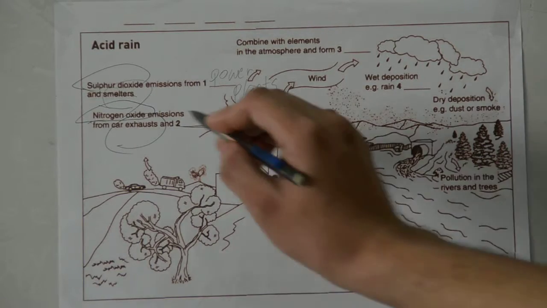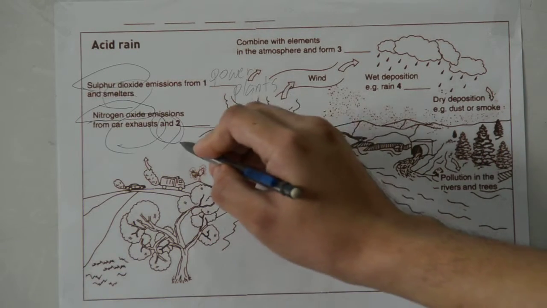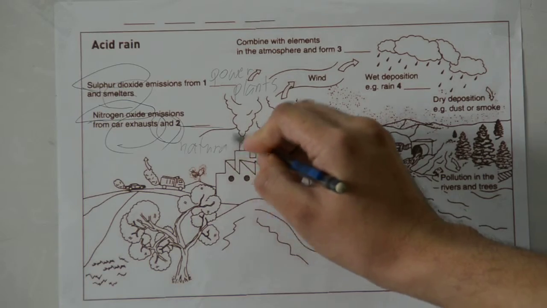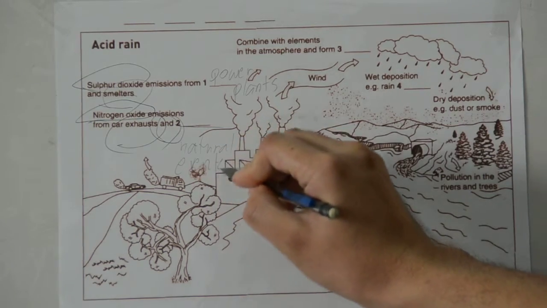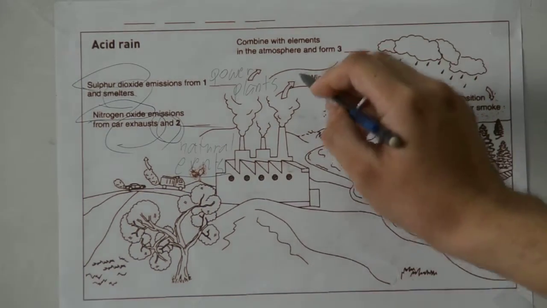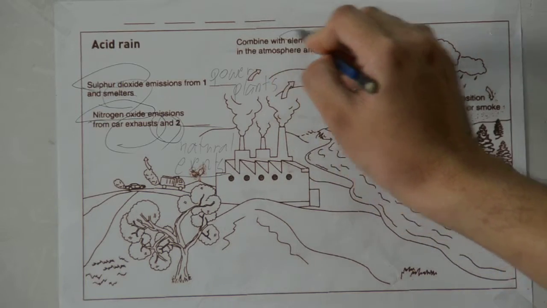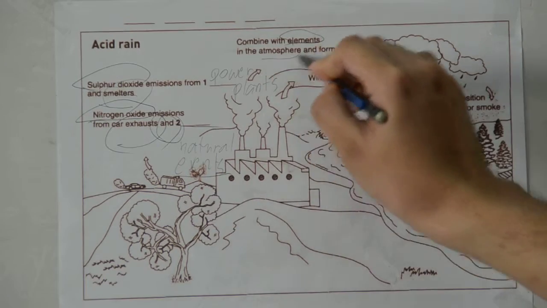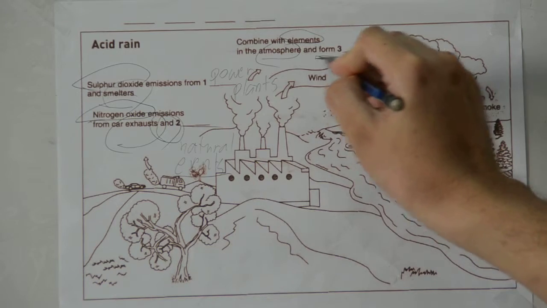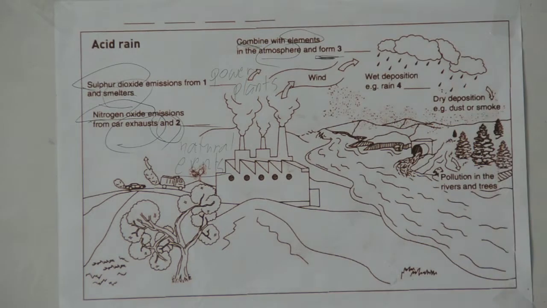Yeah. Okay, so you have the, and here, natural events. Okay, let's go to number 3. Now before we go to that, elements, we have the keyword elements and atmosphere, and then the verb form. We have also the verb combine.